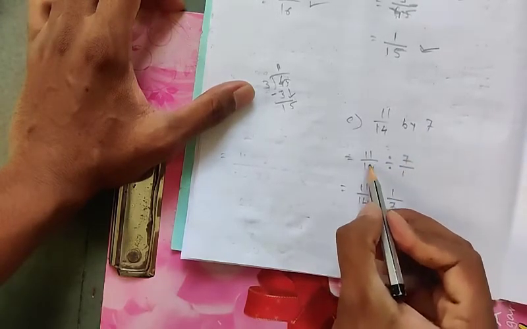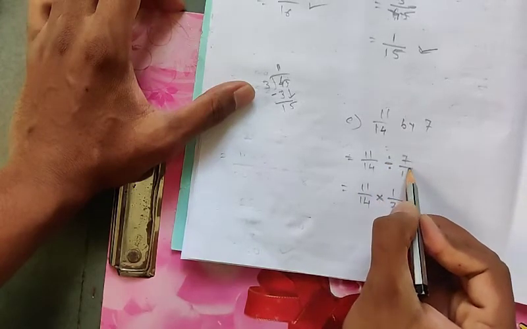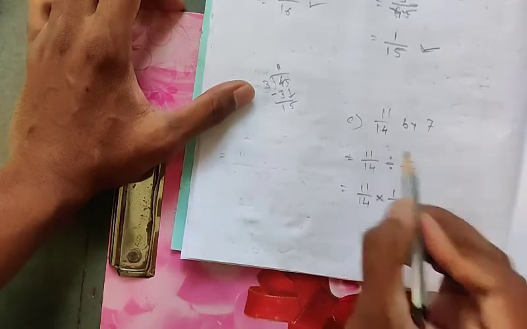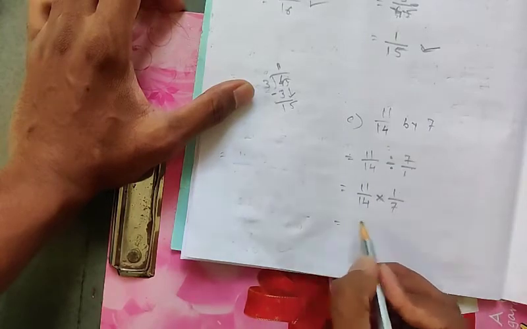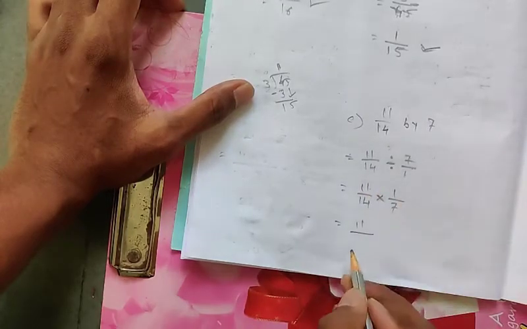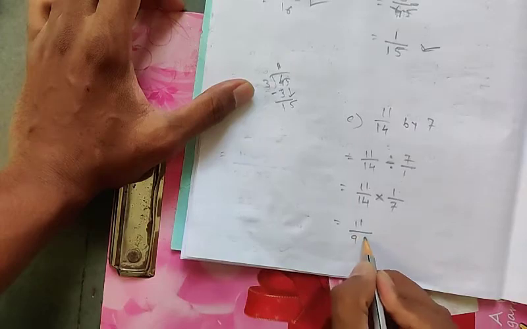So which fraction am I changing? The second fraction I am changing. So the first fraction will remain as it is. Now take 11 1s are 11, 14 7s are 98.